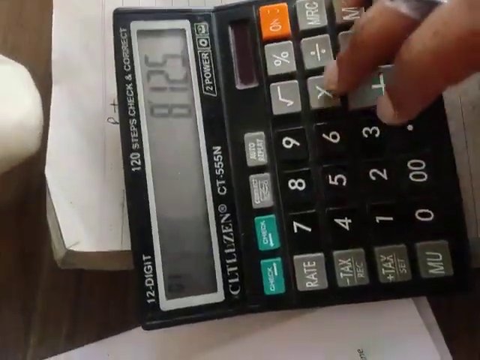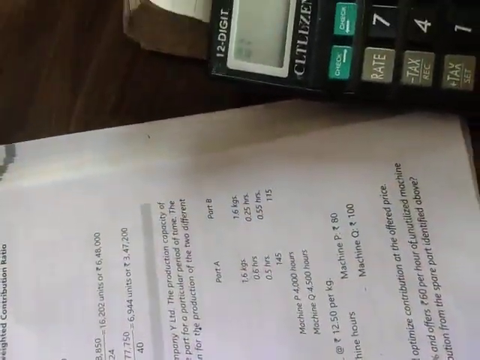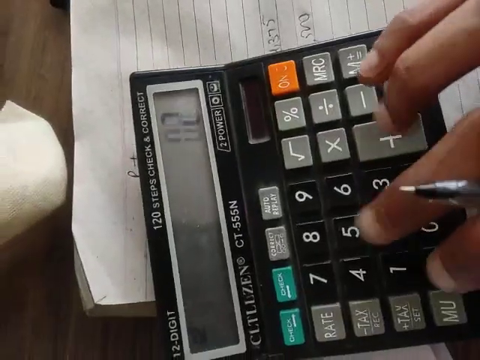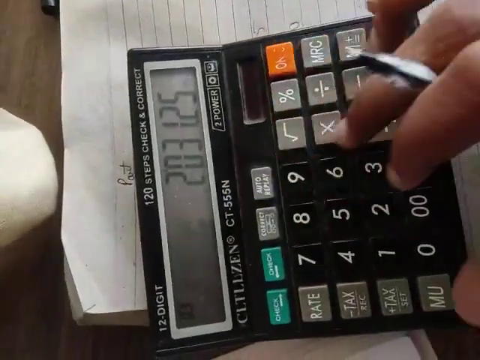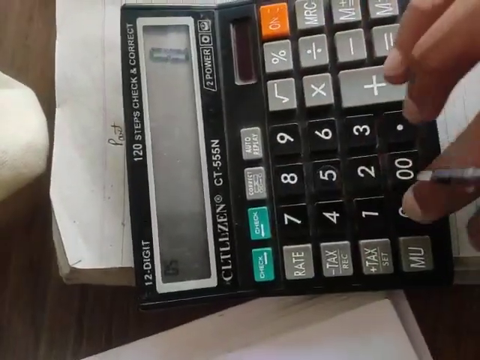What about overhead cost? We are manufacturing 8125 units, and each unit will require 0.25 hours of machine P. So this many hours are required, and machine P has a cost of 80 rupees per hour.